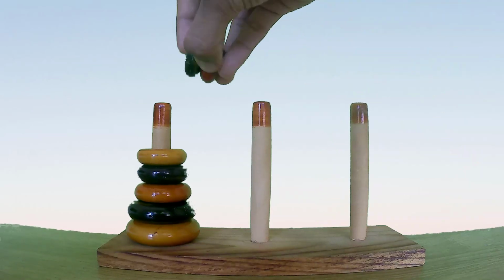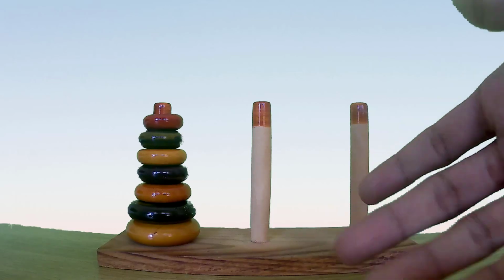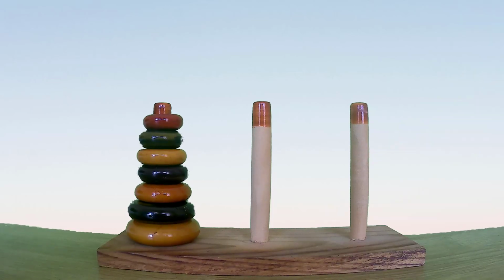Now, even though this is a kids game, it can be quite interesting and it's going to help us understand the power of recursion. By the end of this video, I want to write a computer program that can solve the Tower of Hanoi. But before we write a computer program, let's try to understand how to solve it manually.